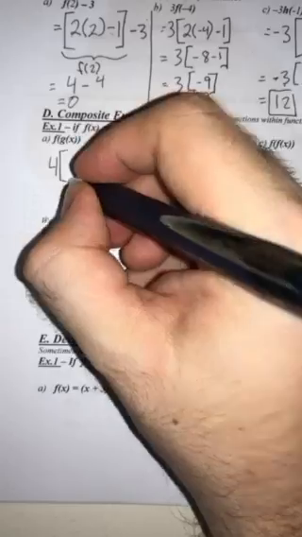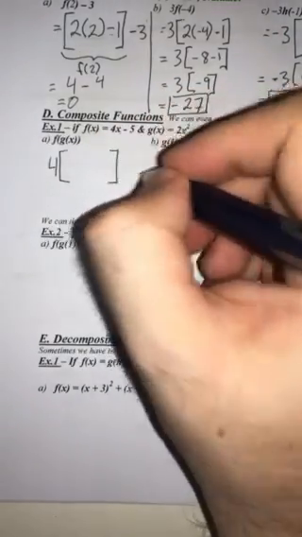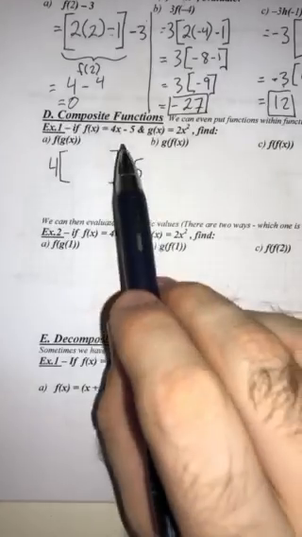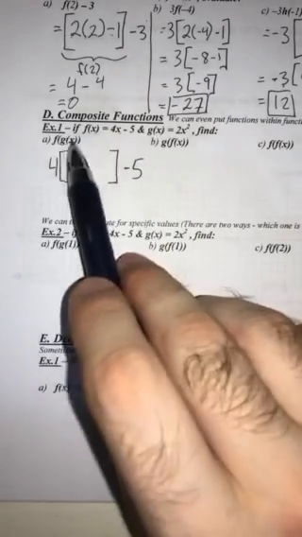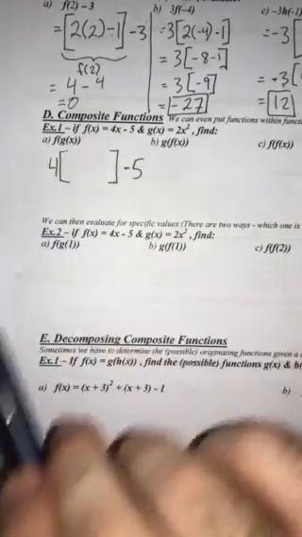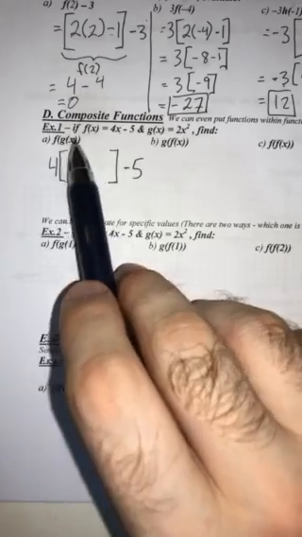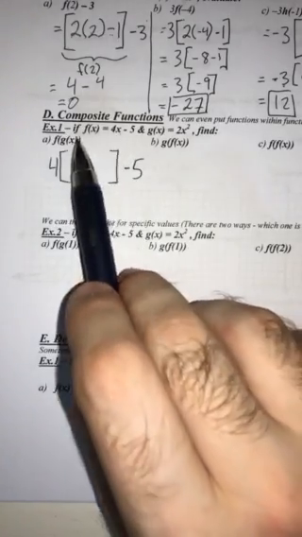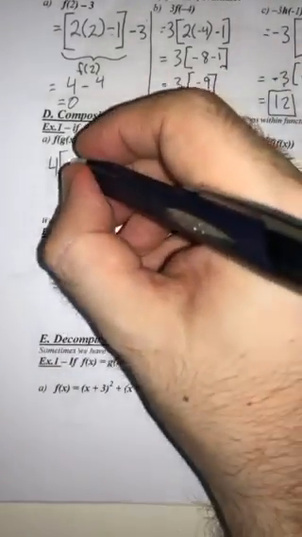So this is 4 times x minus 5. Notice I put up a set of brackets here, because we no longer have x, I want to replace that with g of x. So wherever x was in this function, I'm now going to put the function g of x, which is 2x squared.